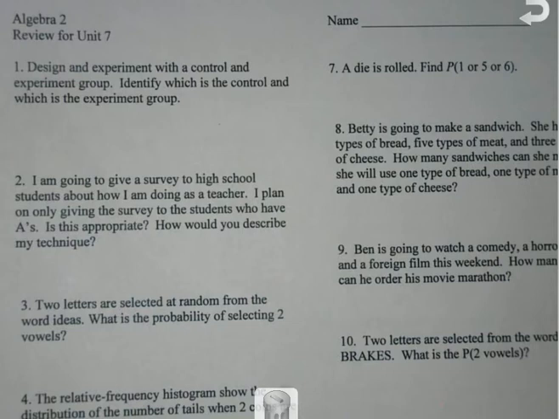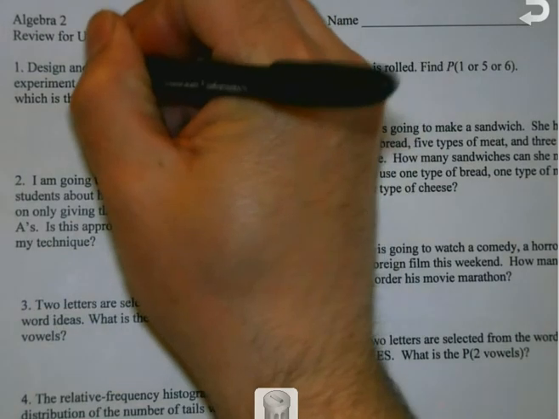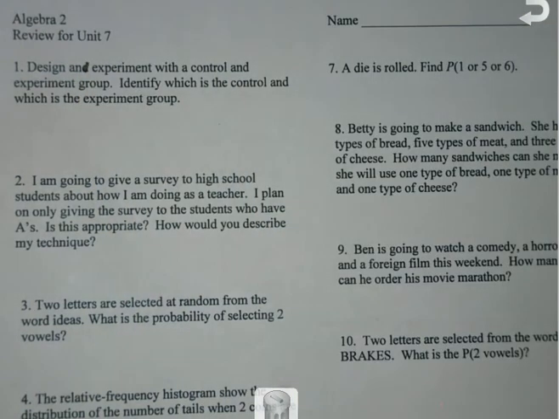All right, we're getting ourselves ready for the Unit 7 quiz/test. So we're going to take a look back at some of the things we've done with probability and make sure we get a good grip on this moving ahead. So the first one, a little adjustment here: design an experiment with a control and experiment group. Identify which is the control and which is the experiment. This is where you're actually making up a problem in here.